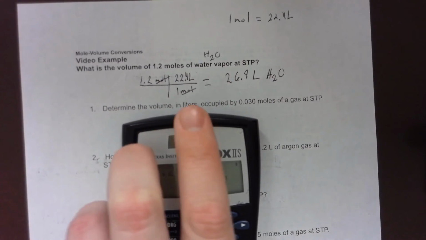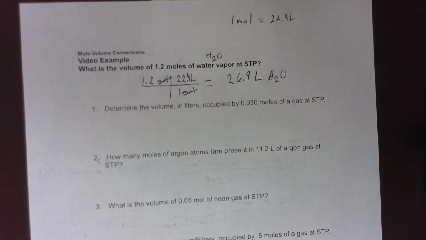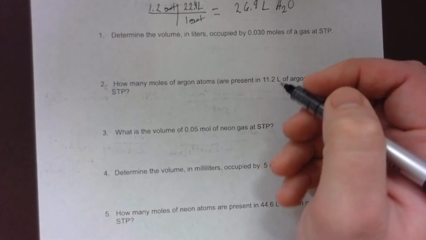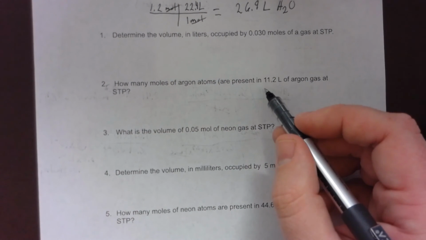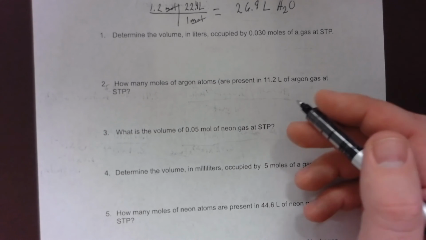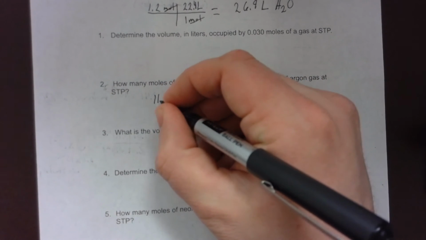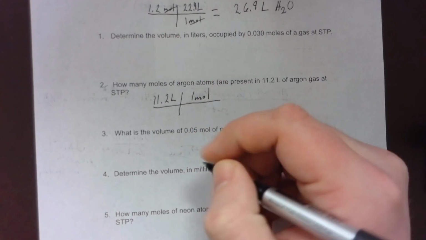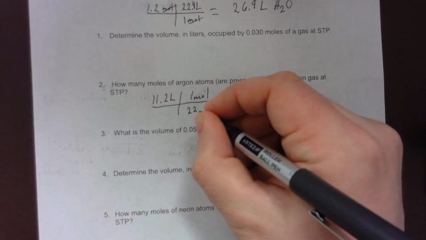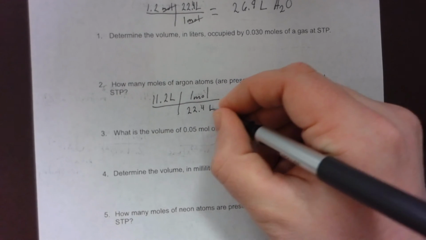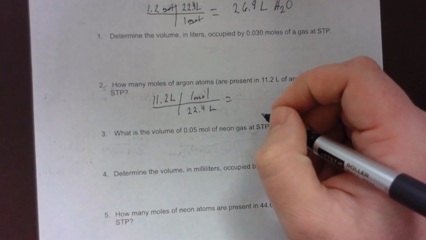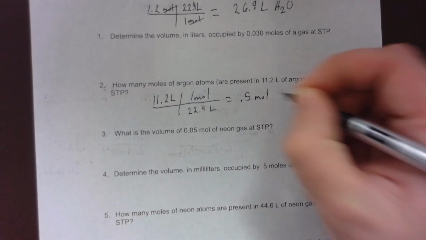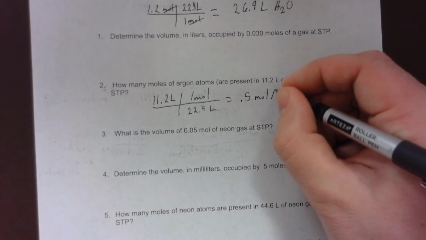Okay, now let's go with the opposite. So how many moles of argon are present in 11.2 liters? So we have our 11.2 liters. We're going to moles. We know we're going to divide that by our 22.4. And look at that. It's going to end up being the same thing as the last example on the last page. So that gives us 0.5 moles of argon.